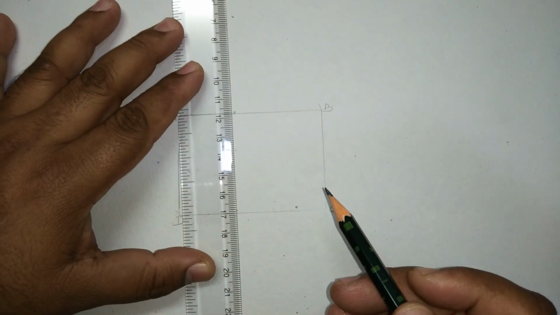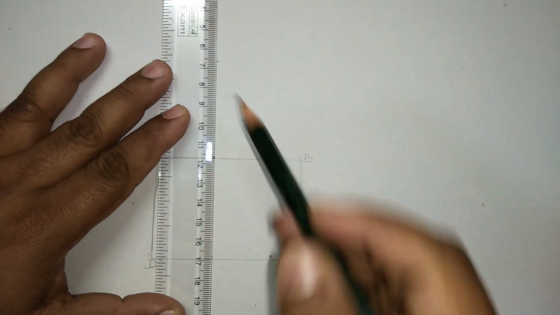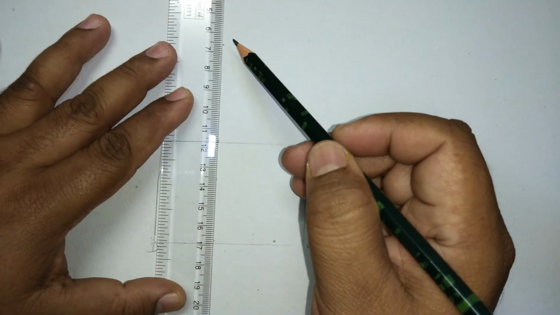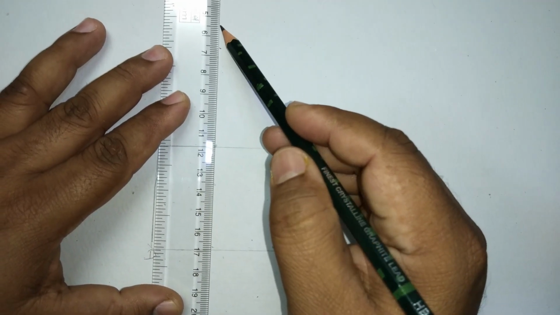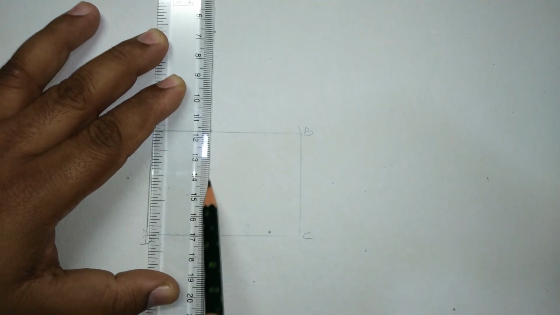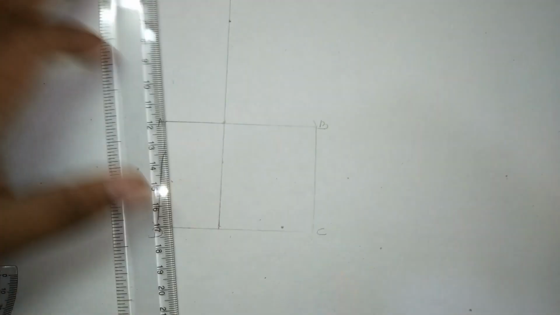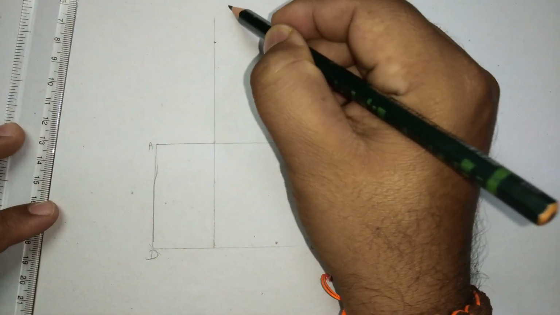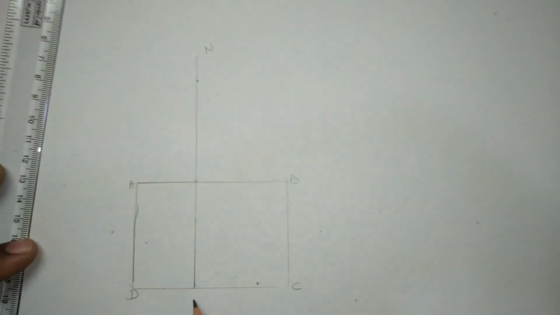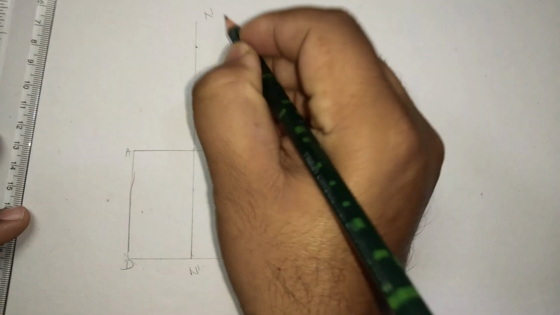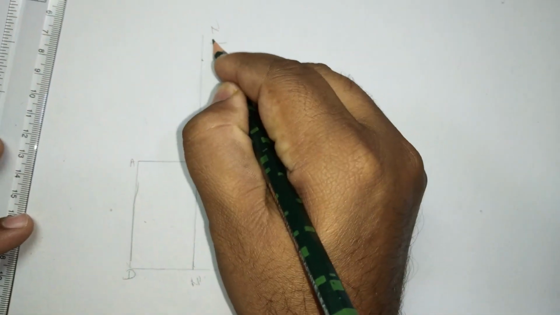Now I can join these 2 points. You have to be very careful when you're joining the 2 points. So I have joined. This is my normal, which I call N N dash. I name it as normal so that you know it.